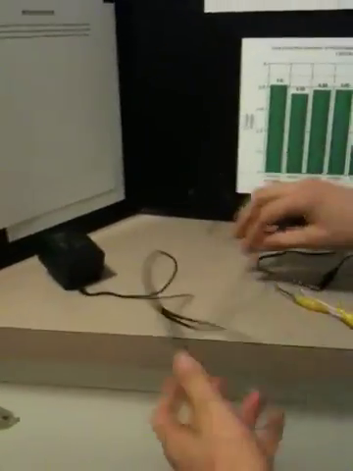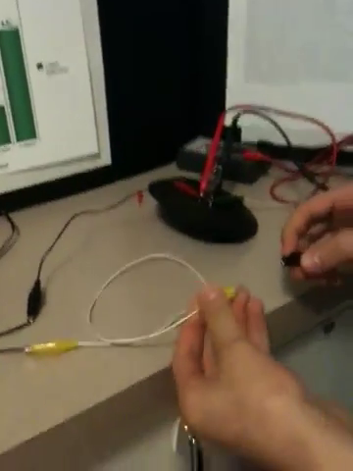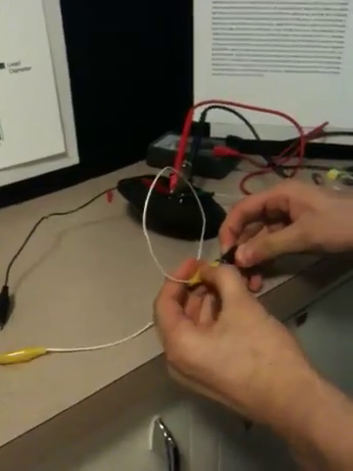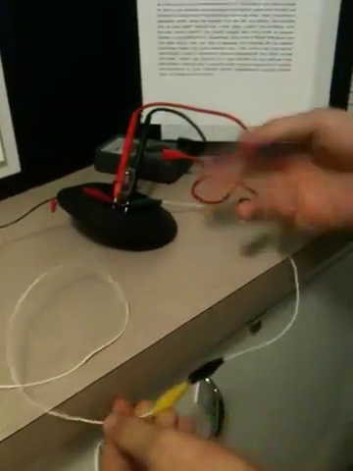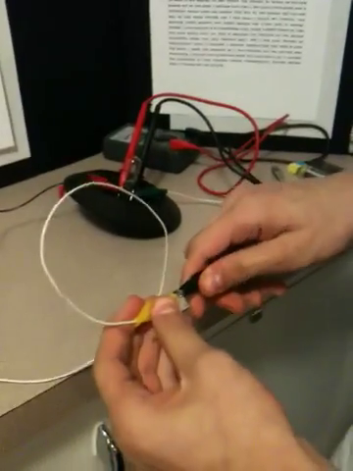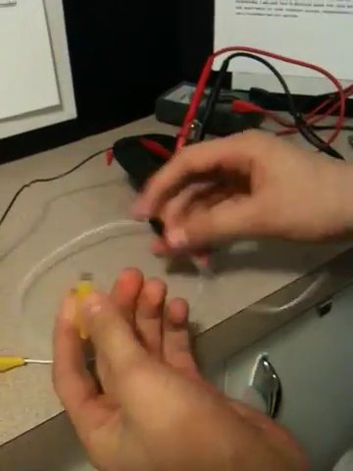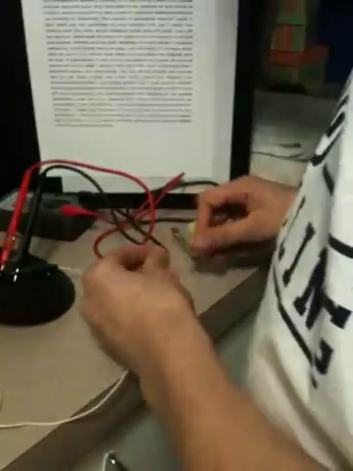So that means 7.7 volts is flowing through this cord, through here, and through this one, which would be the control, which means 7.7 is flowing into the bulb. And then when I tested the lead right here, let me show you.